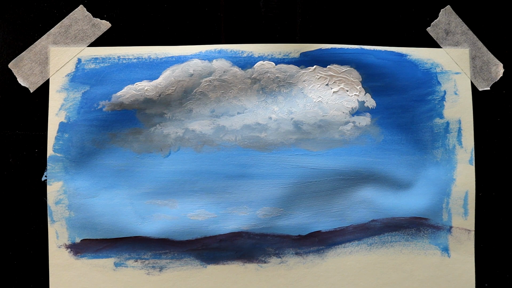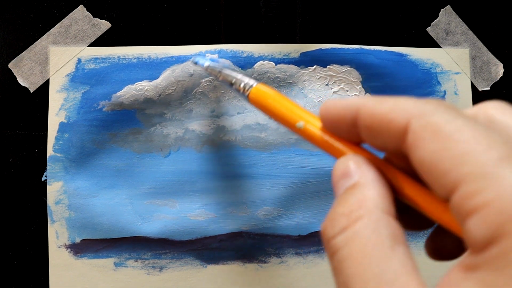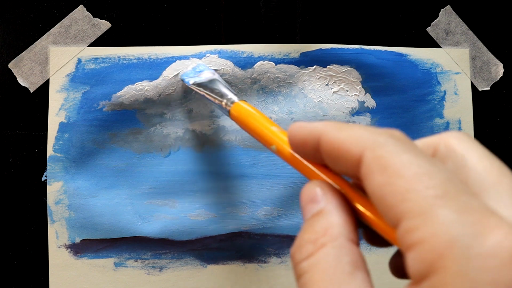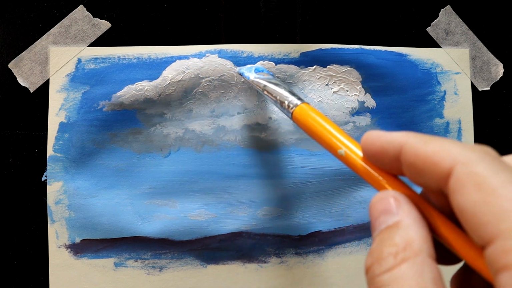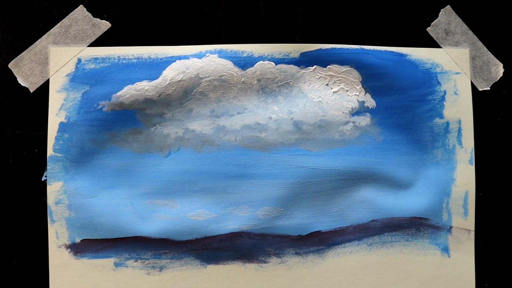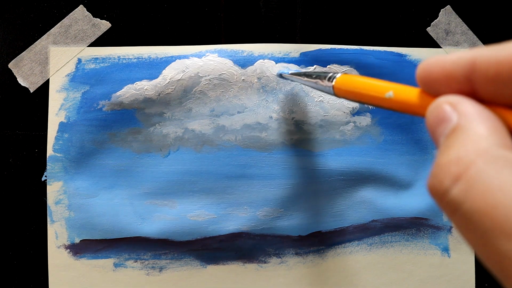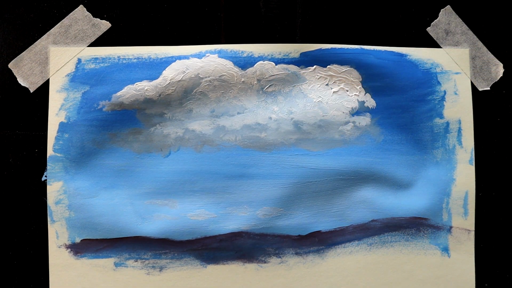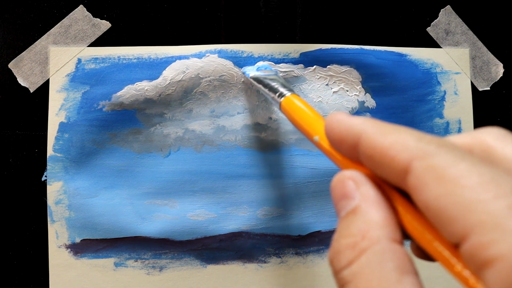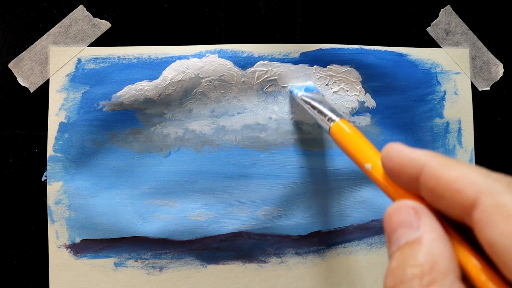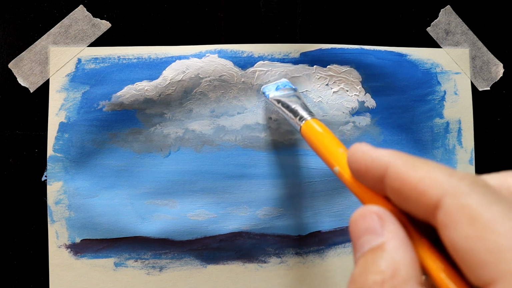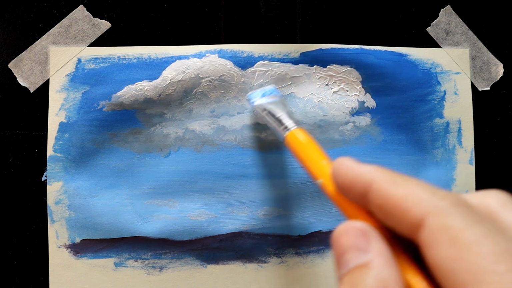Alright. I would say we are well on our way to creating a pretty respectable cloud formation there in our sky, with just a couple of highlight passes. And again, we've kept our brightest whites now for the top of our cloud where our sun is hitting it.